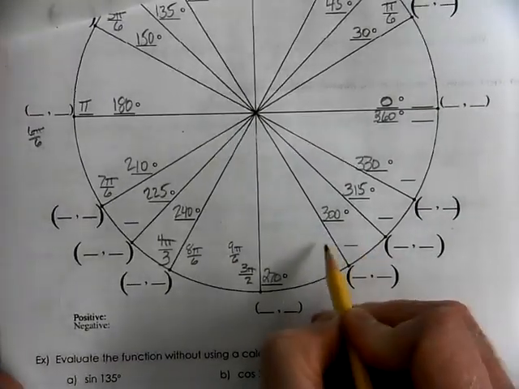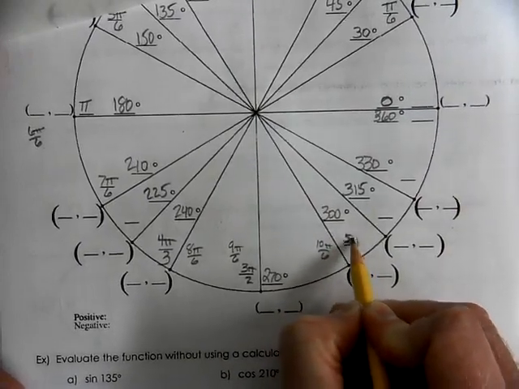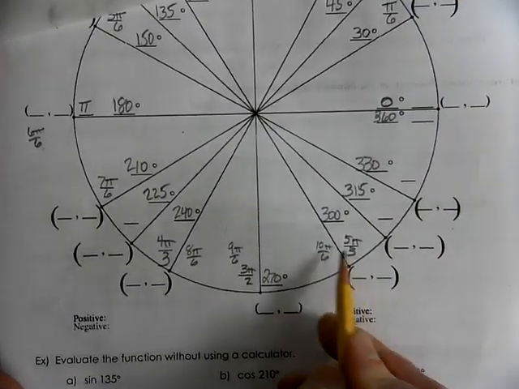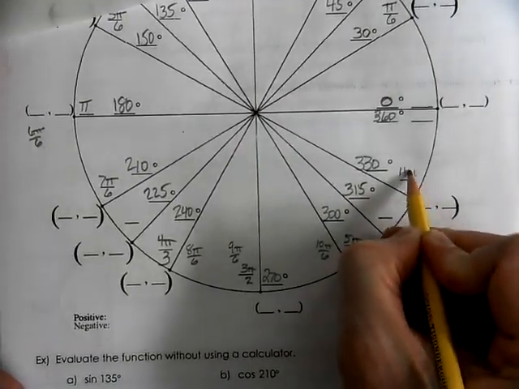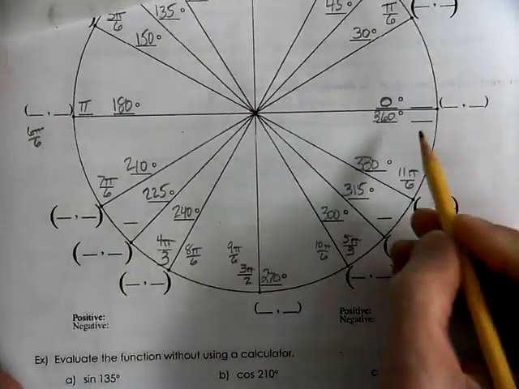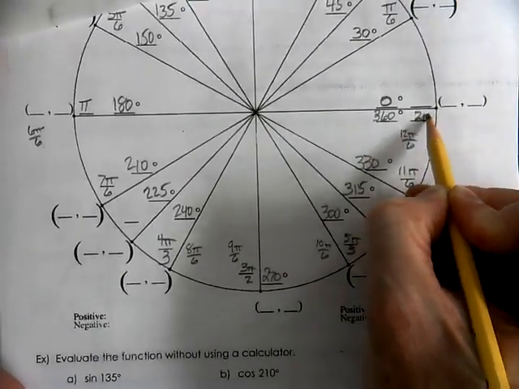This is 10 pi over 6, which is 5 pi over 3. That's 10 pi, so this is 11 pi over 6. And 12 pi over 6 is actually 2 pi.